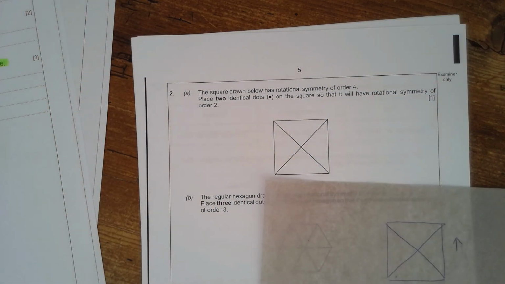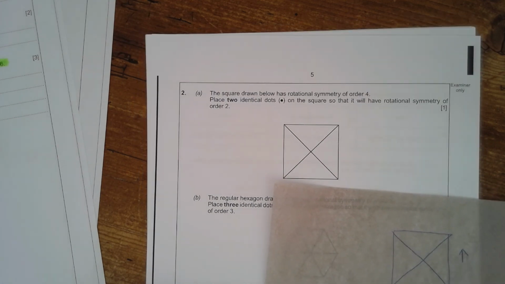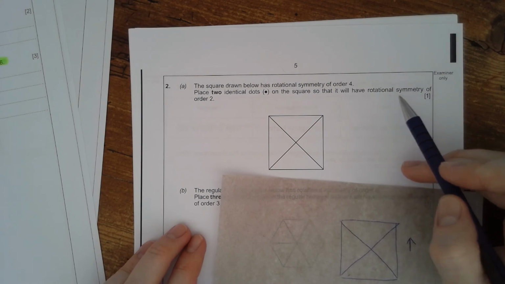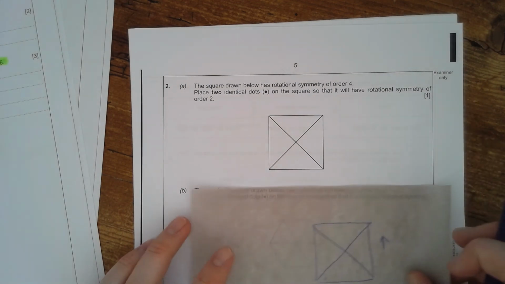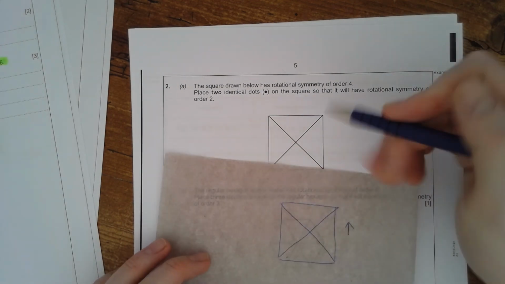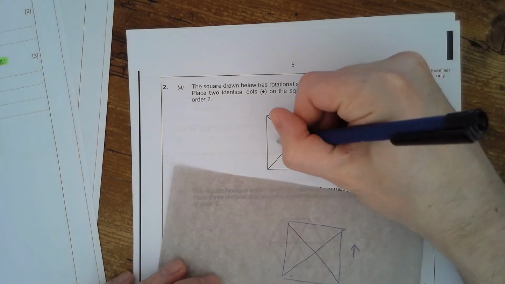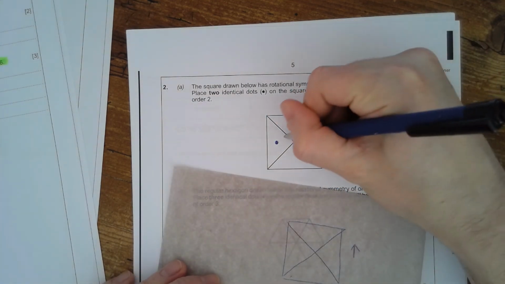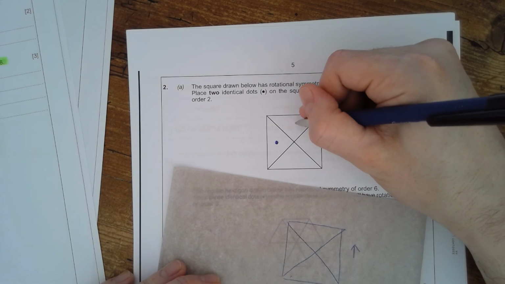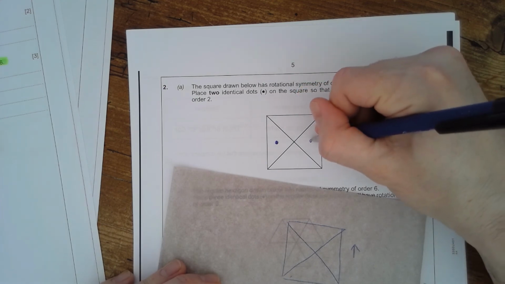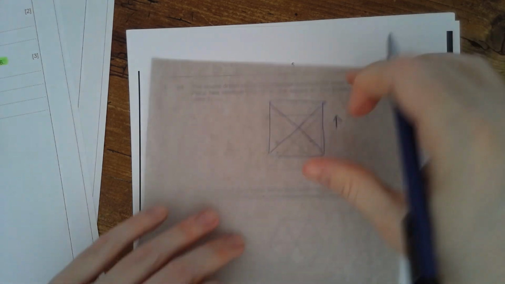It says place 2 identical dots on the square so that it will have an order of rotational symmetry of 2. So it's got to fit on itself exactly twice. In order to do that, I'm going to put one in here, and then not there, because I think it'll only fit on itself once if it does that. I'm going to do it directly opposite. So let's check if that's the case.